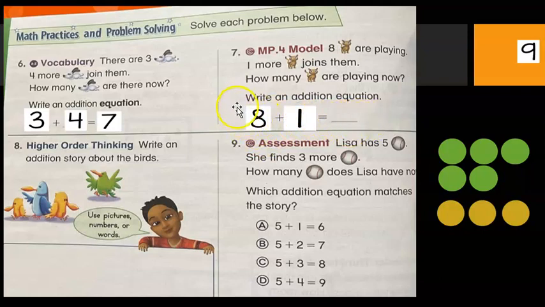First graders, if you were to draw out 8 cats here, and you draw 1 cat here, you would just add them up, and then what would you get? What's going to be our answer? What is 8 plus 1? Hold up 8 fingers. When you have 8 fingers, put up 1 more. How many now? Count all your fingers. What's your answer?